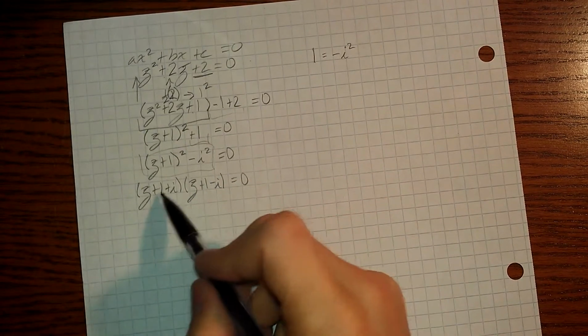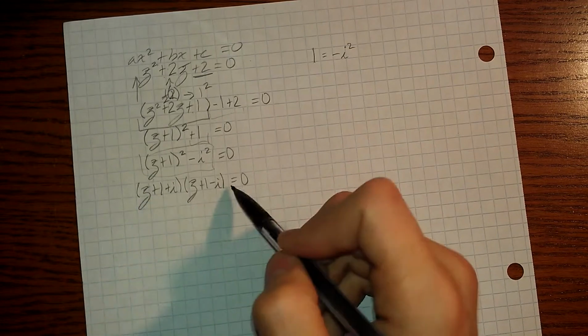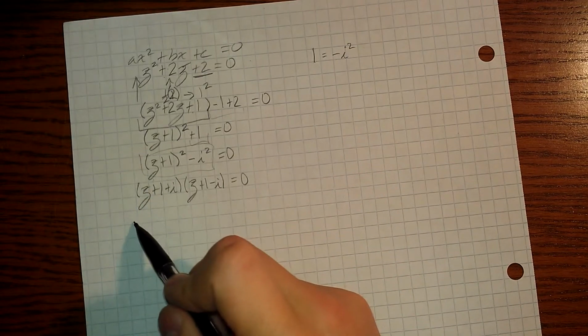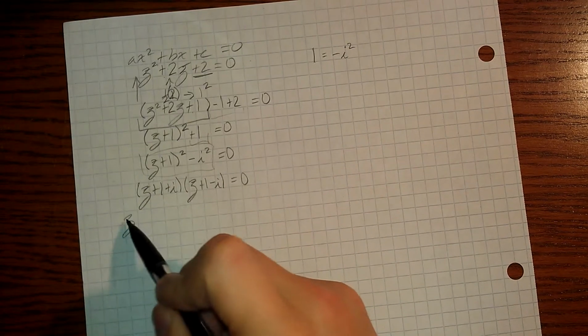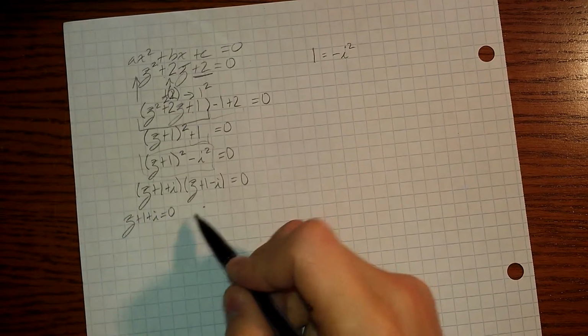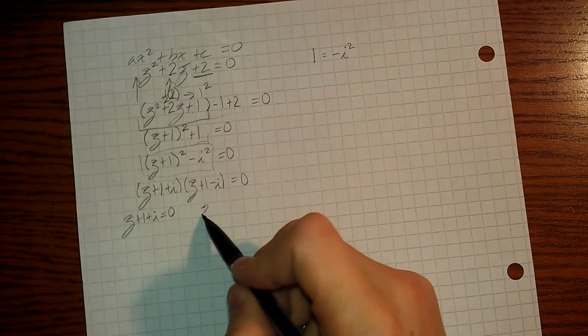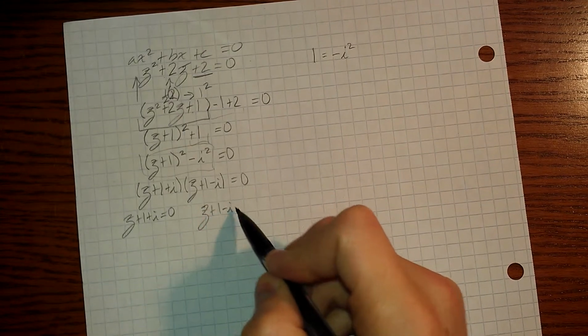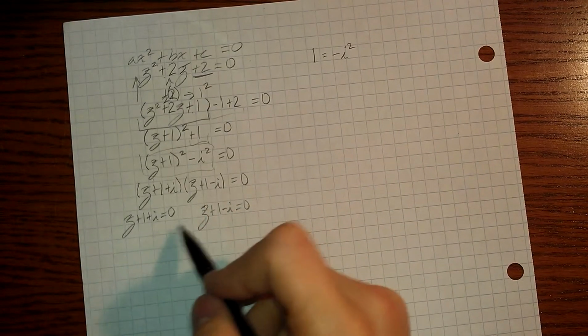Now simply what we have is the factors for this equation, and we set them equal to 0. So z plus 1 plus i equals 0, and z plus 1 minus i equals 0. And we solve.